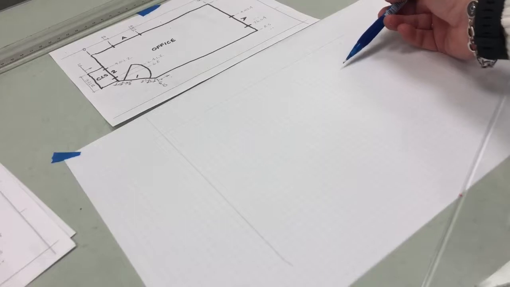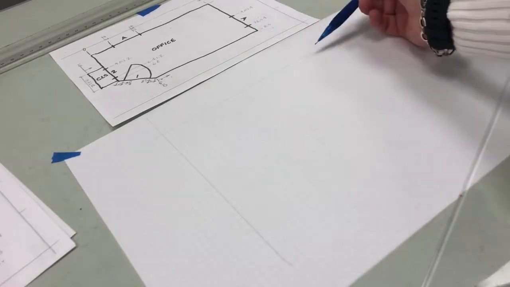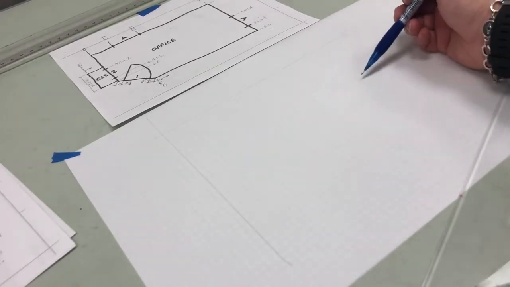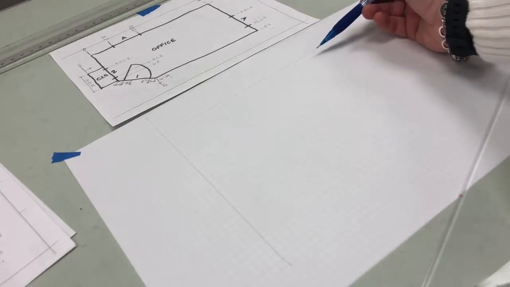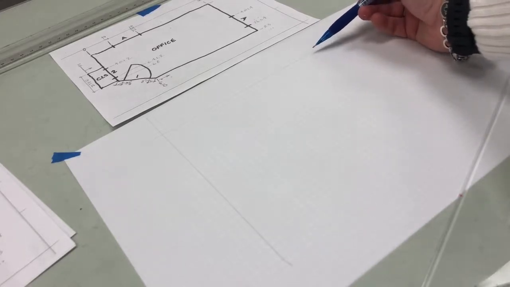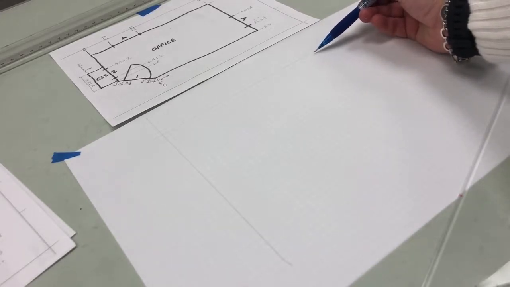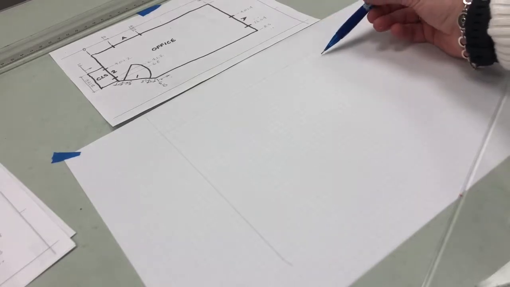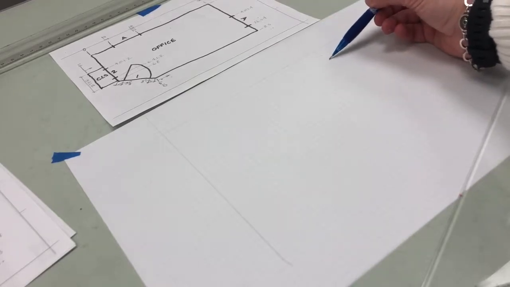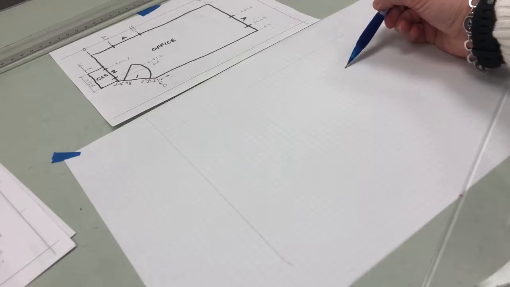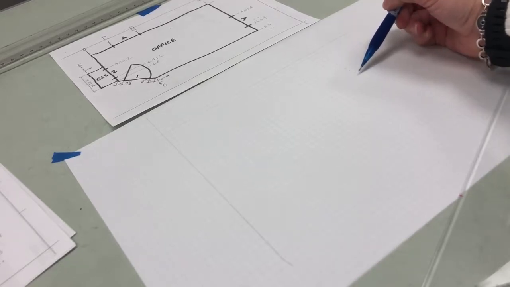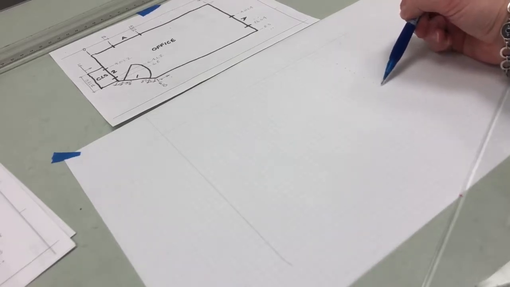And so I'm realizing that I probably want this to be closer to 1/2 inch equals a foot instead of 1/4 inch equals a foot. So instead of using 1 box equals 1 foot, I'm going to say that 2 boxes is equal to 1 foot, or 1 box is 6 inches. So this would be 1, 2, 3, 4, 5, 6, 7, 8.